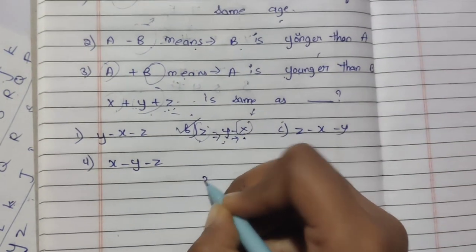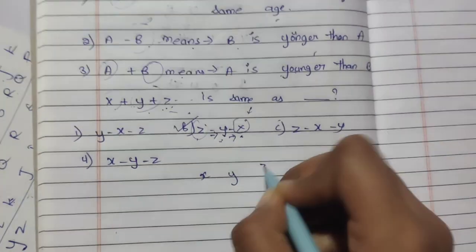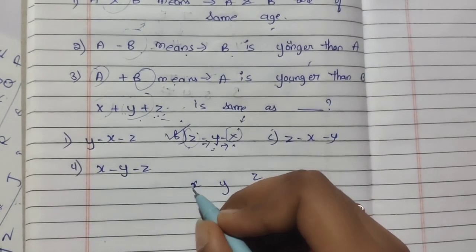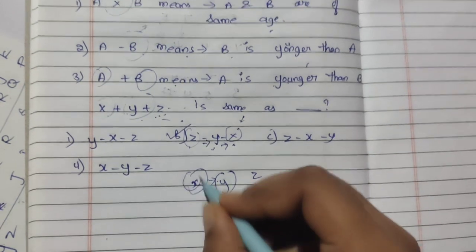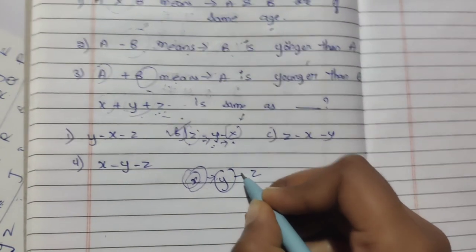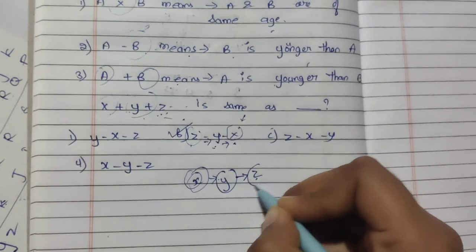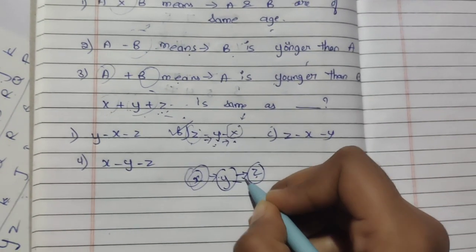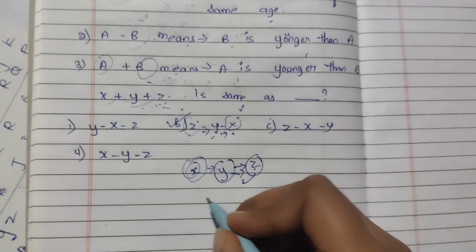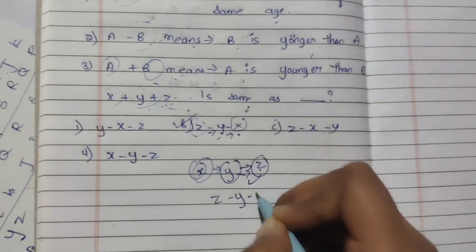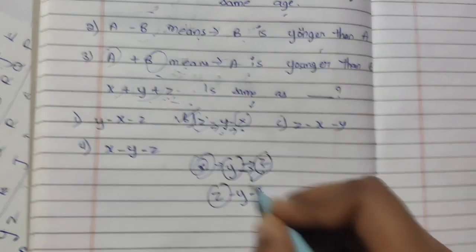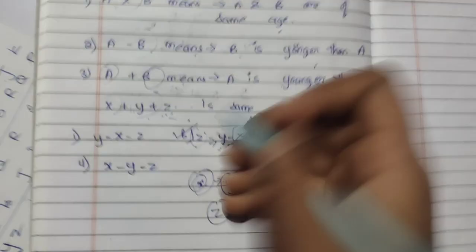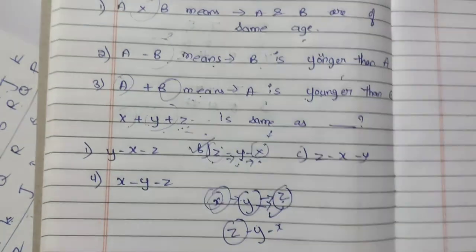Here x is younger than y, which means x is the smaller child. Now y is younger than z, that means y is a smaller child than z. So if you write in this sequence, z and then y and then x, z is the eldest, then y, then x. So our answer would be z minus y minus x.